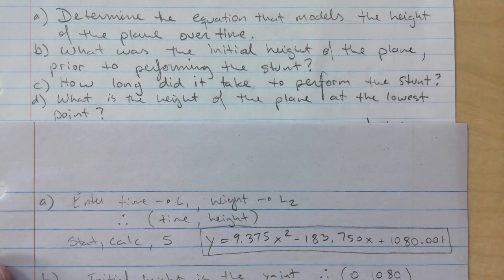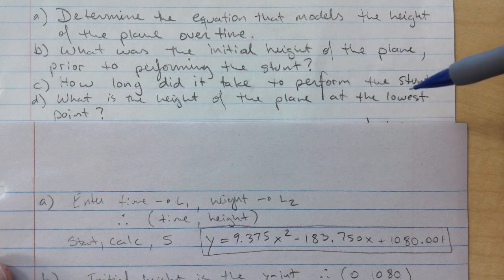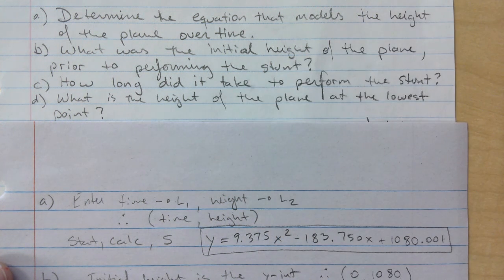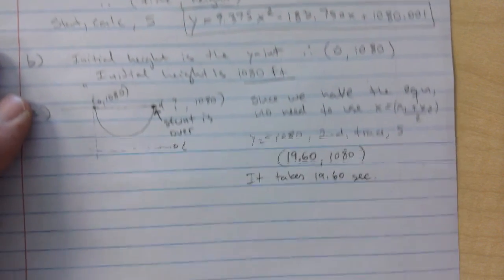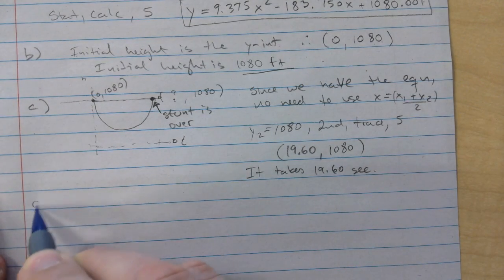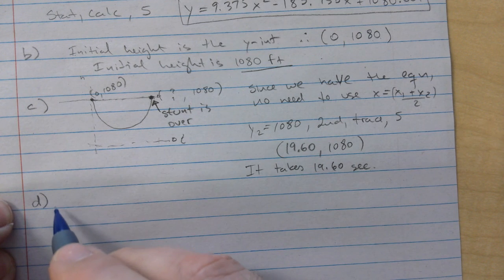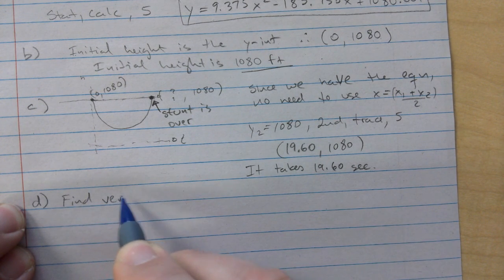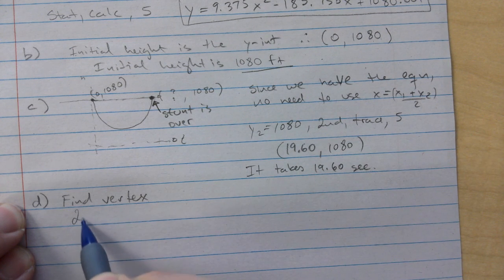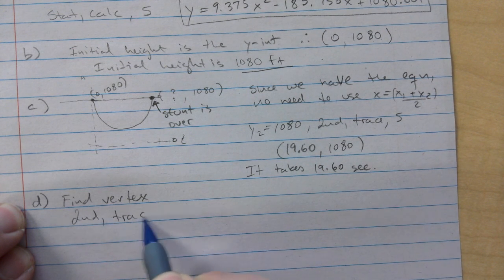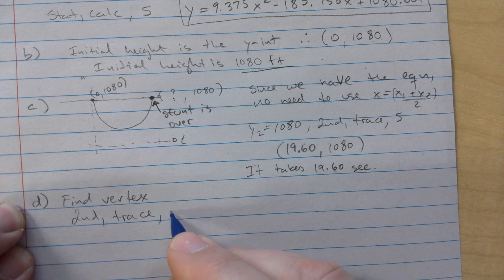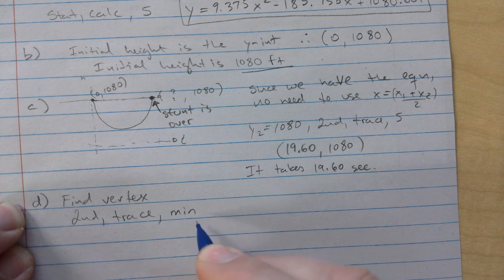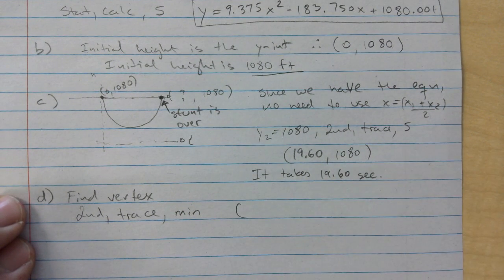D, what is the height of the plane at the lowest point? In this case, we have a low point. That's our vertex, so we're going to go ahead and find that. By now you're getting the gist of it. Find vertex. We're going to go second, trace, min, that's option 3, and let's find that.